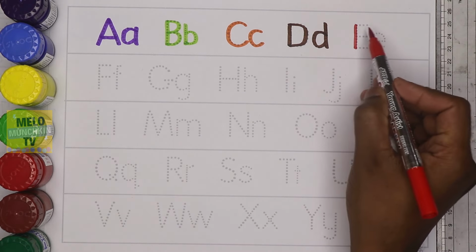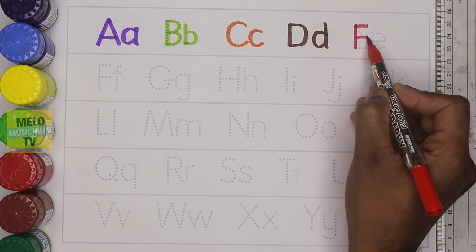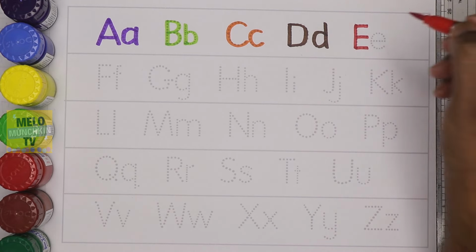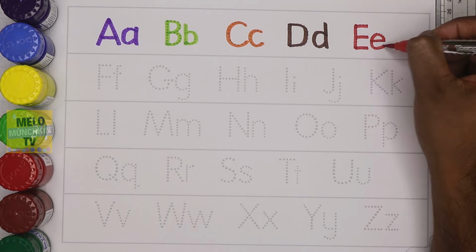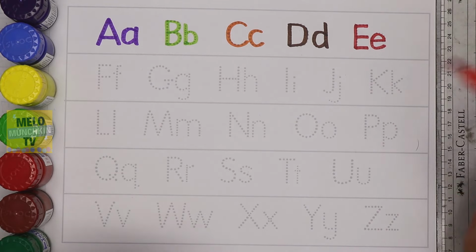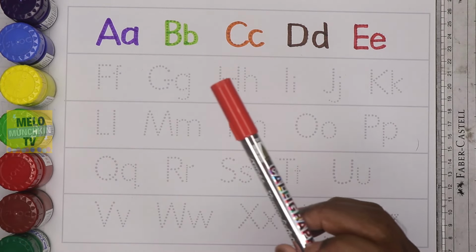Next I'll take red color and write the letter E. This is capital letter E. E for elephant. This is small letter E. E for elephant. And this is red color.